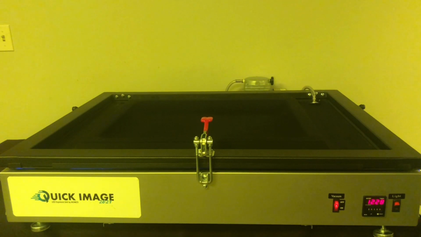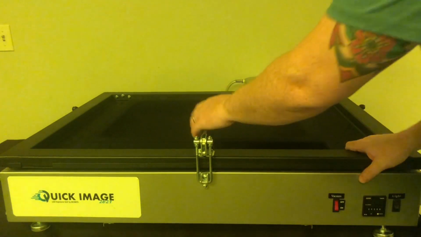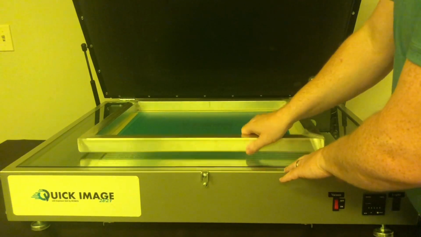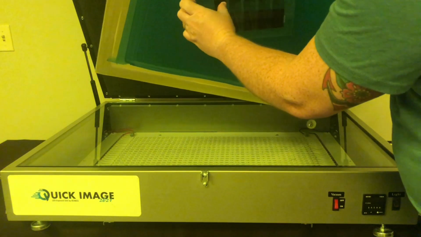Now keep in mind with that filter, each one of those steps is going to filter out a given amount of light. So at the end, we're going to have 5 different exposure times on this screen. The top longest exposure time will be 20 seconds and then cut down from there. So that is complete. Turn off the vacuum. We'll take the screen out and we'll go develop it.